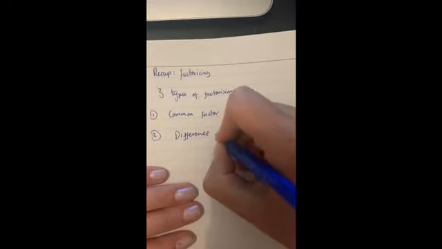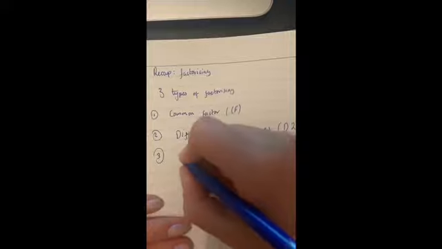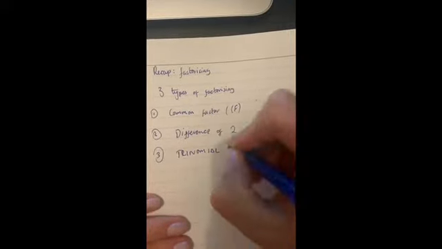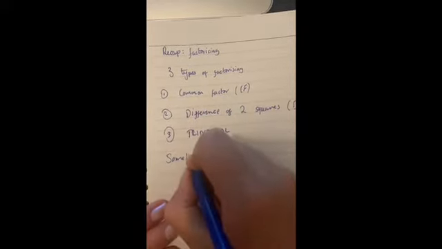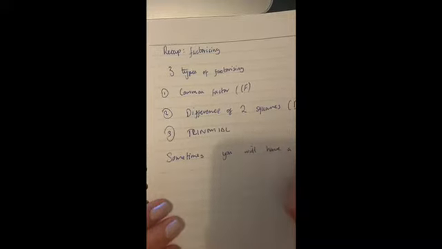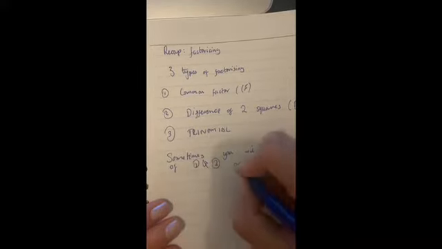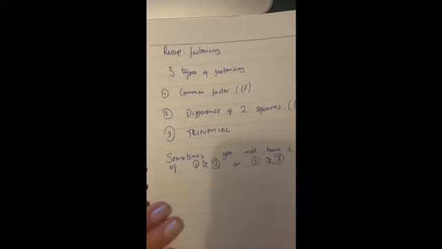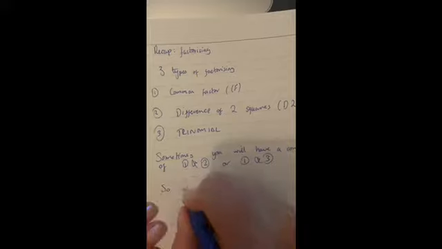Second, we've got difference of 2 squares. I'll refer to that as D2S. And then we have our trinomials. Basically, you can have a combination of either a common factor and a difference of 2 squares, or a common factor and a trinomial. What you need to do every time you look to factorise is always look for a common factor first.